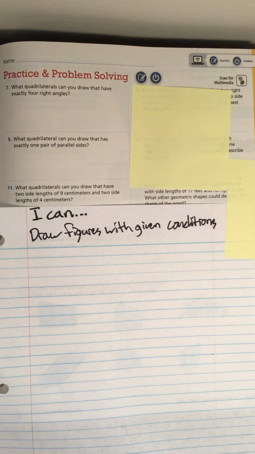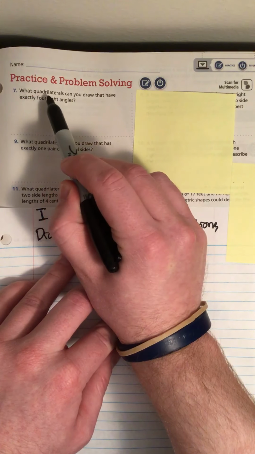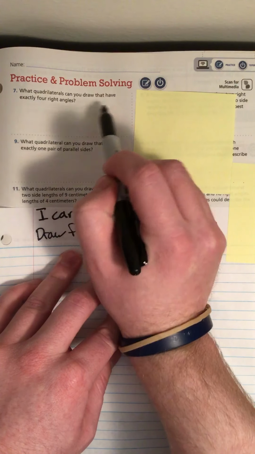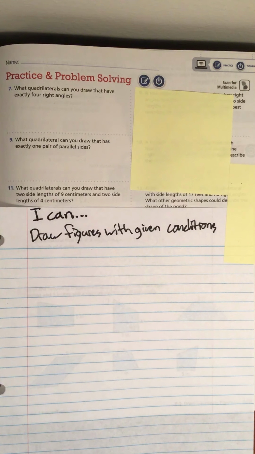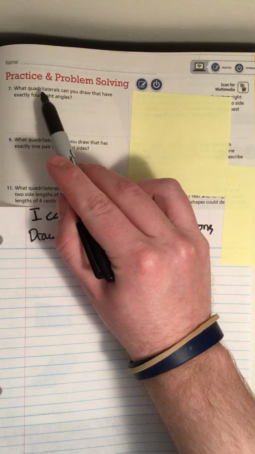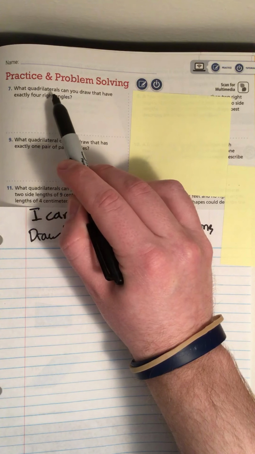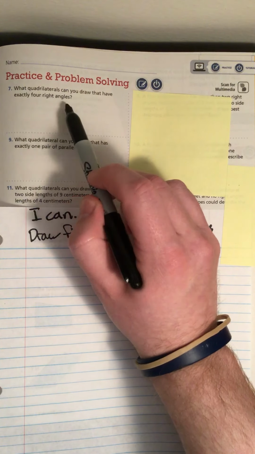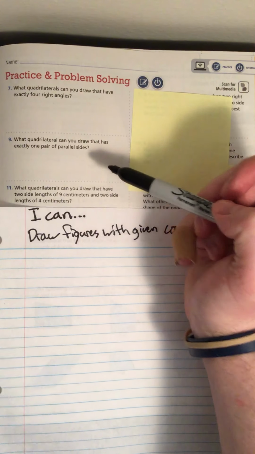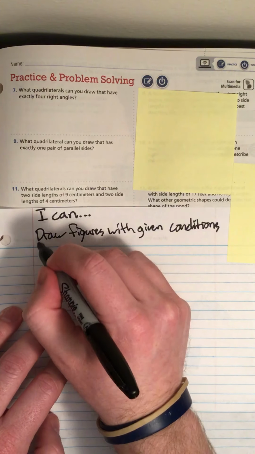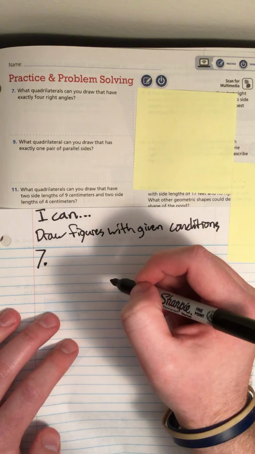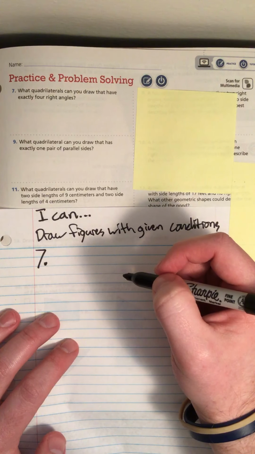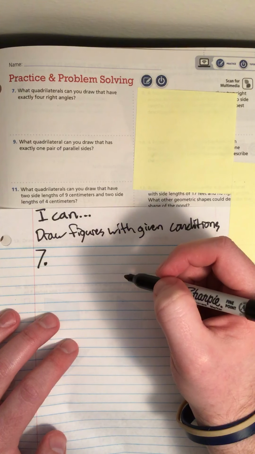So number 7 right here says, what quadrilaterals can you draw that have exactly 4 right angles? So that has a couple of terms in it that we need to know the meanings of. Quadrilaterals are a 4-sided figure. Right angles are 90-degree angles. So if we look at this first one, number 7, let's try to draw a figure with 4 right angles. So basically you're thinking, what is a figure that has 4 perfect corners?